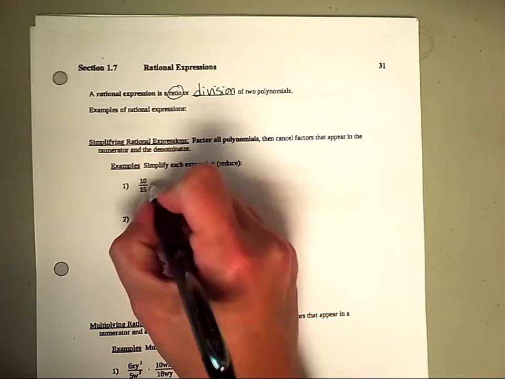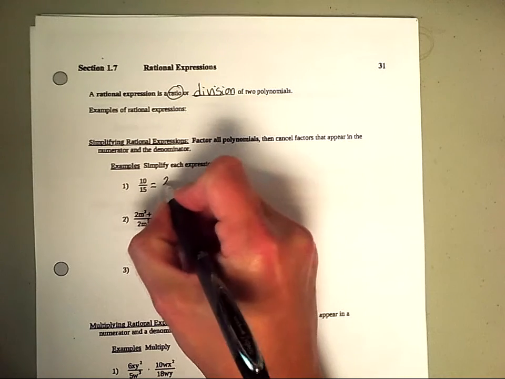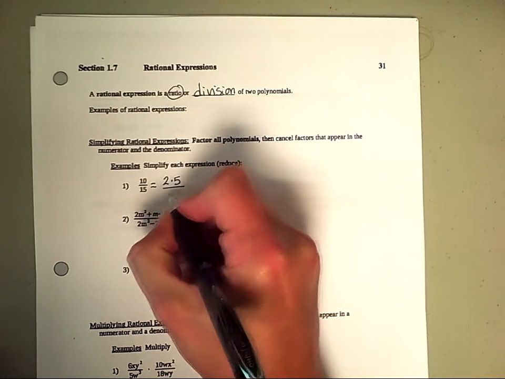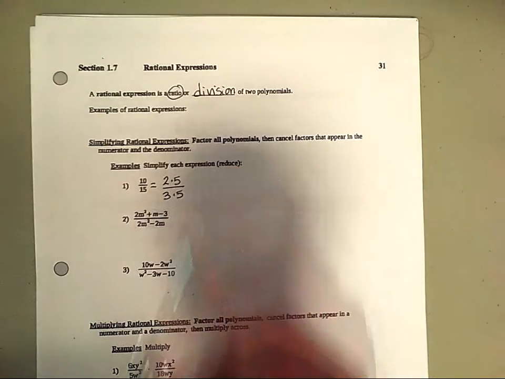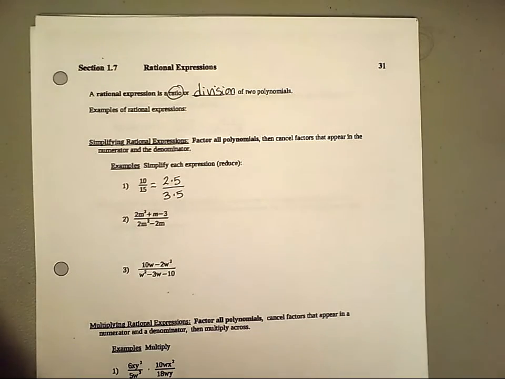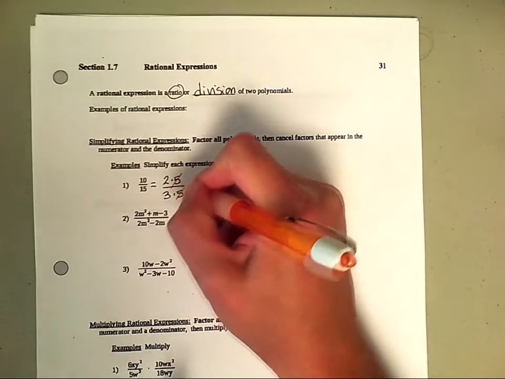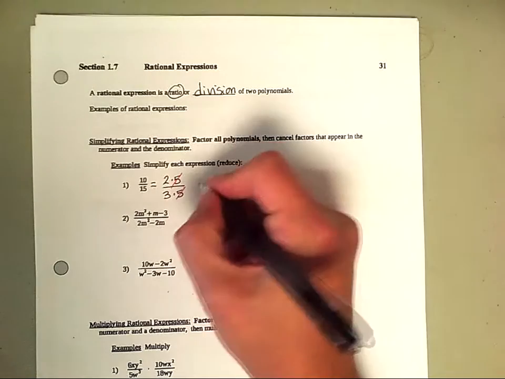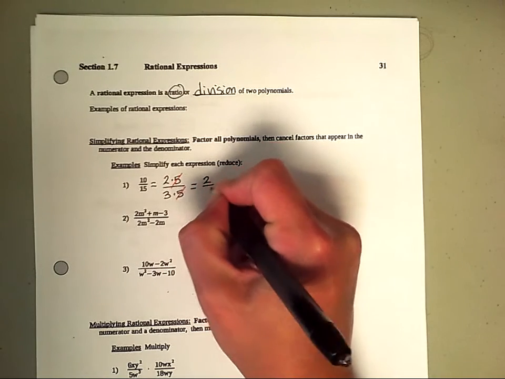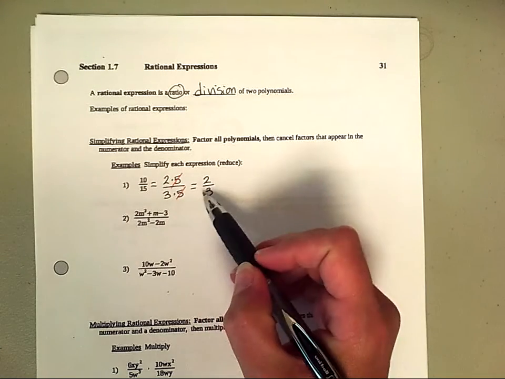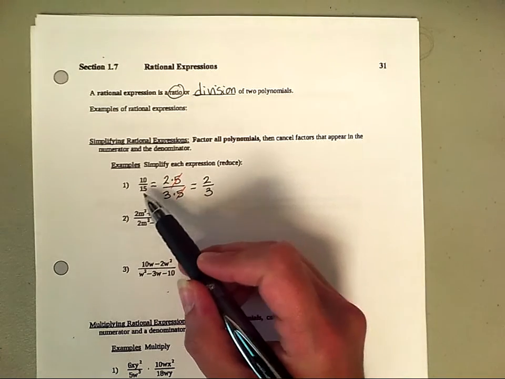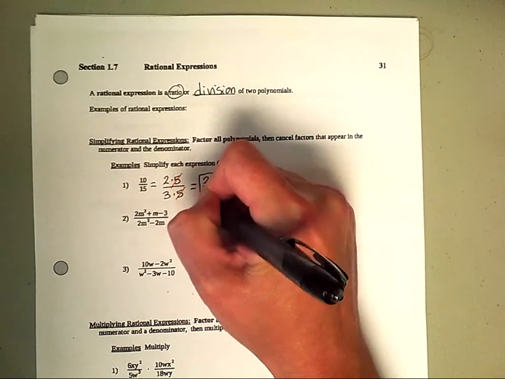If we were to simplify this fraction, if I factored this, this would factor into 2 times 5 and 3 times 5. Then there's a common factor of 5 that can be canceled from the numerator and the denominator, which will leave simply 2 over 3, which is the simplified fraction of 10 over 15.